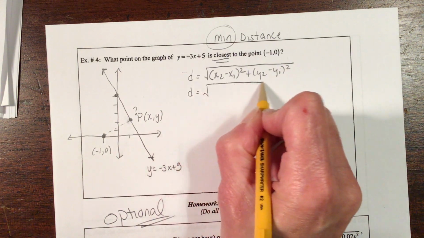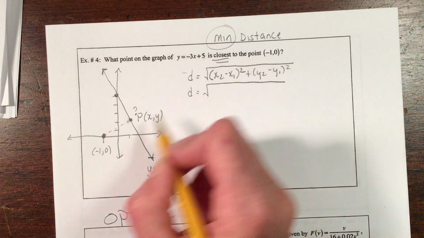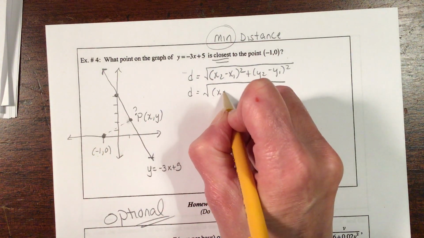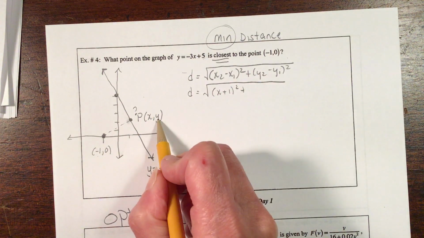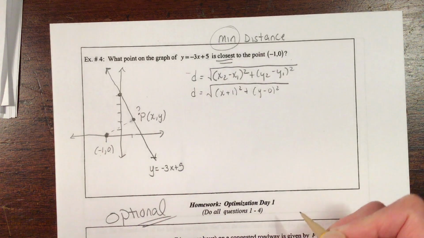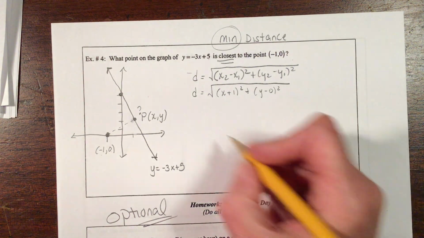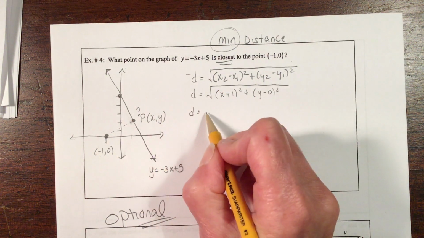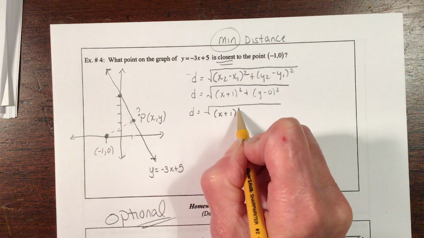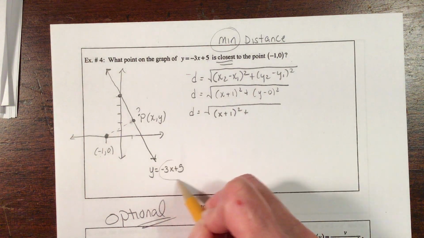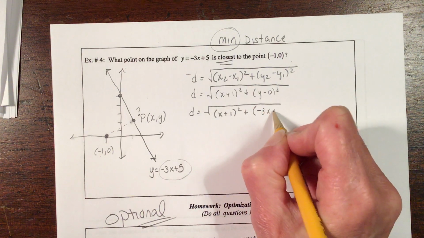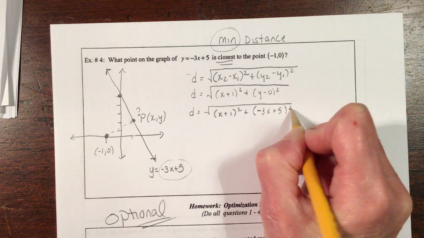And I hope all of you remember back to the beginning of the year when we did this. x2 minus x1. y2 minus y1. And now we have to clean this up and get it in terms of one variable. x plus 1 squared, and y is negative 3x plus 5 minus 0, so this is just going to be negative 3x plus 5 squared.